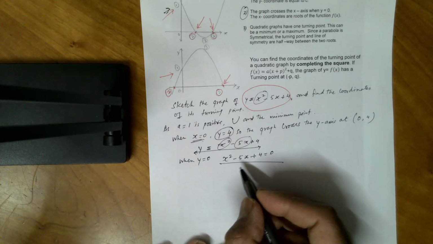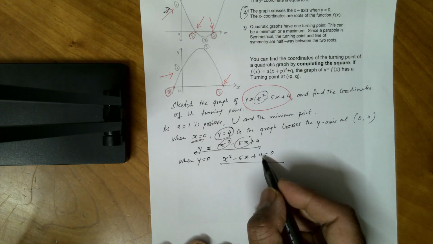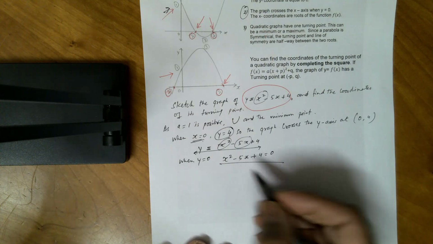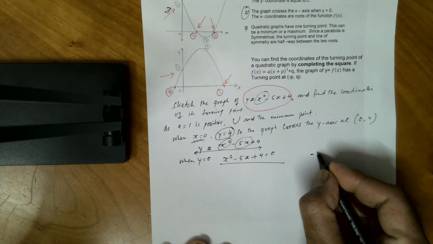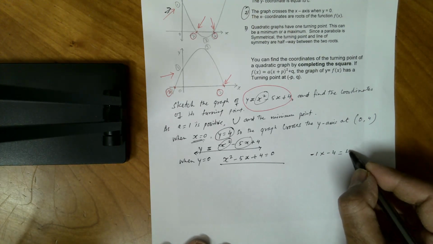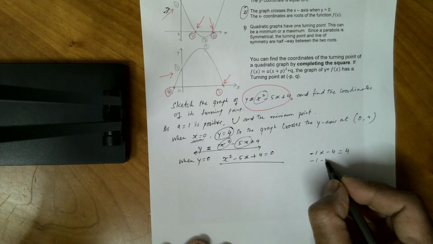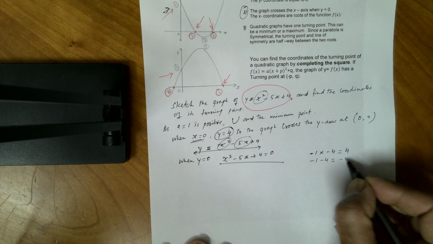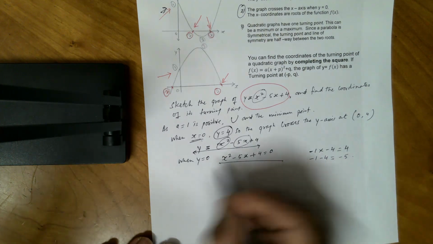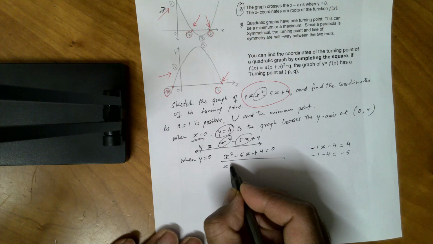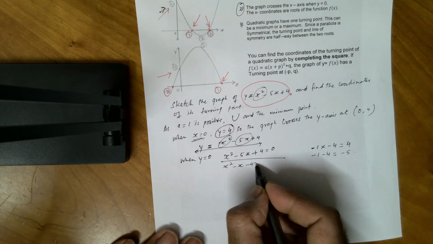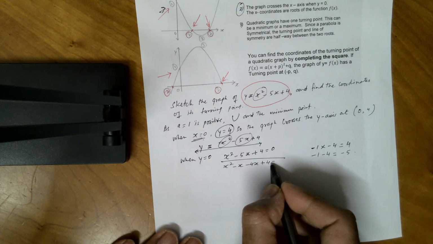Same thing, you need to get the product 4, and then when you add, you should get -5. You can achieve that with -1 and -4, which multiply to give 4, and when you add these two numbers, that will give you -5. So let's quickly do this. That is x squared minus x minus 4x plus 4 equals 0.